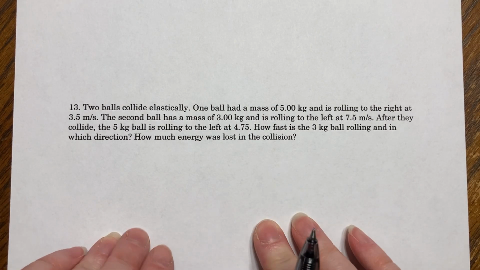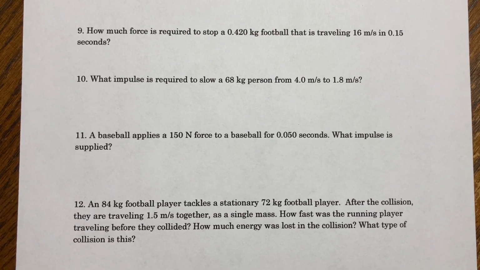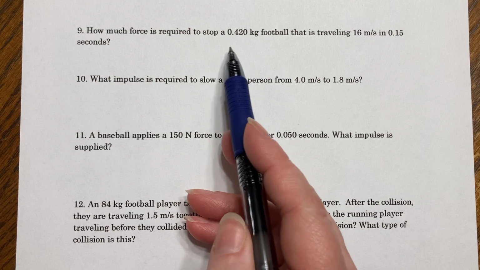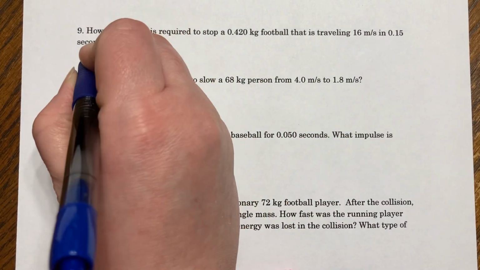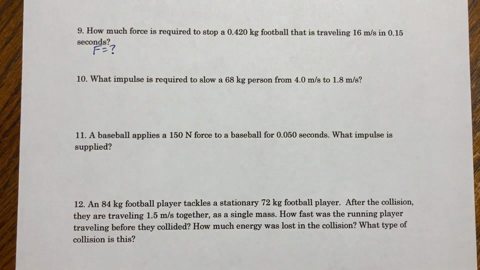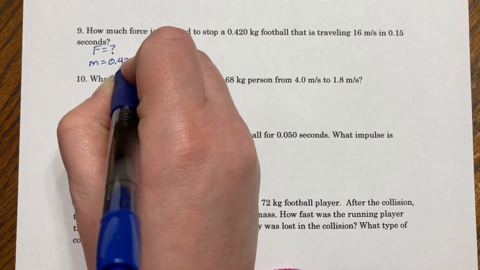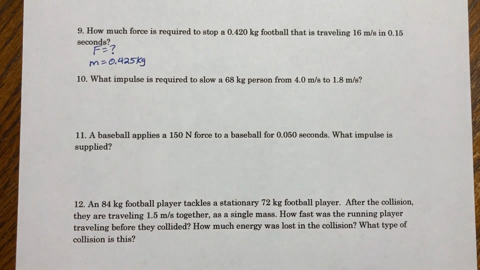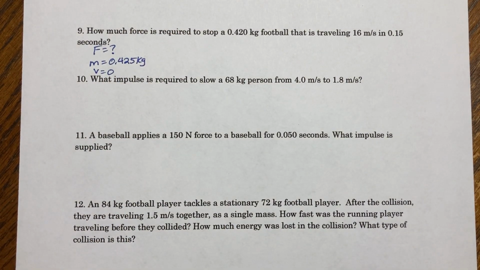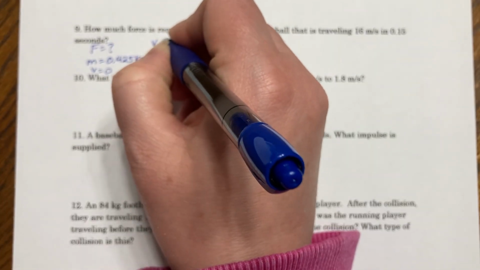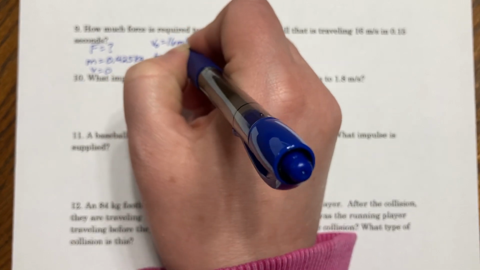Okay, so start with number 9. So these are some problems about impulse. So how much force is required to stop a 0.42 kilogram football traveling that speed in that time? So there's a lot of pieces here. So how much force, that's what I'm looking for, is force. I have a mass of 0.425 kilograms. I'm trying to stop it, so my final velocity is going to be 0. It's currently traveling 16 meters per second, and then my time is 0.15 seconds.